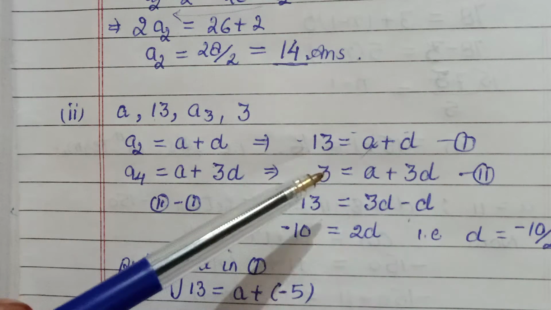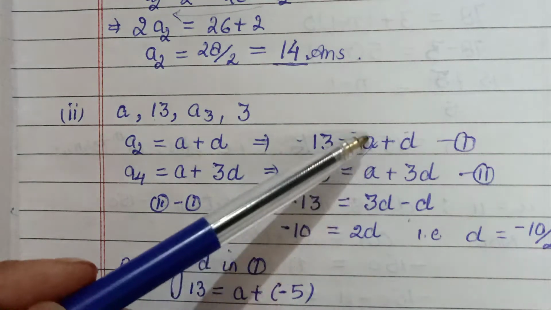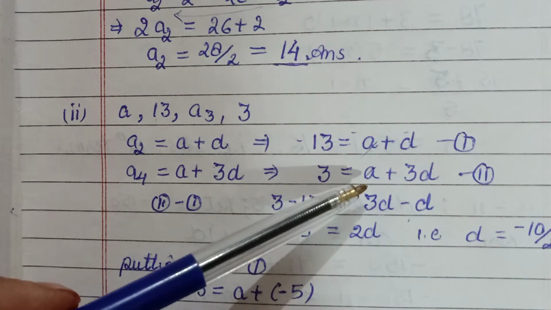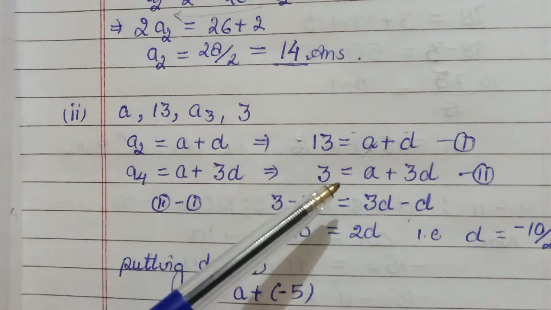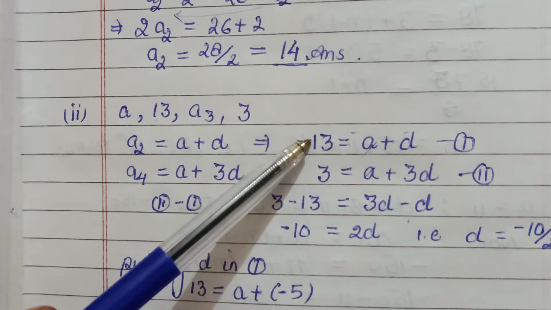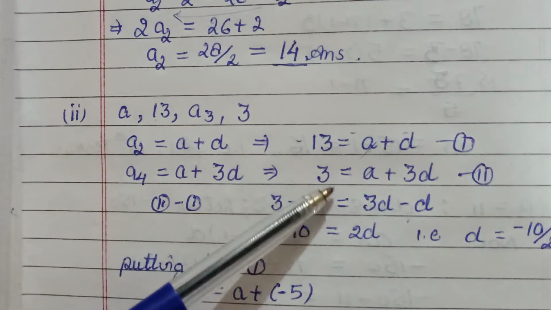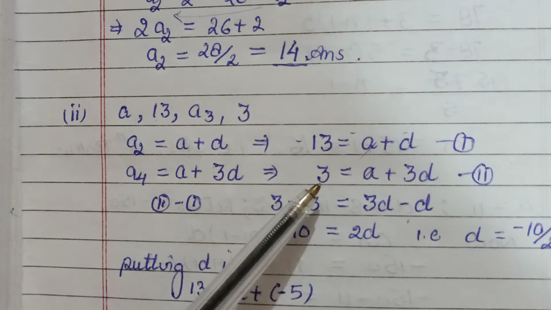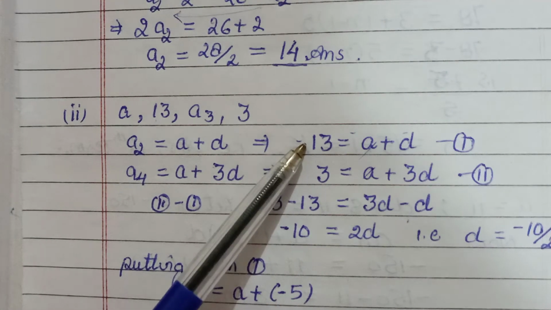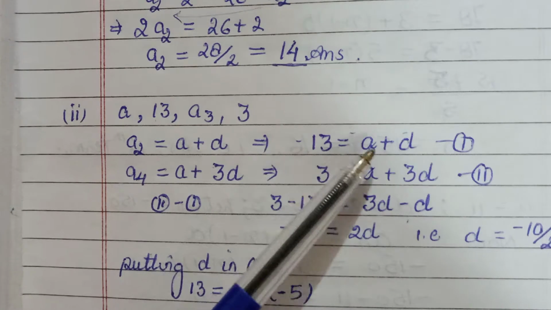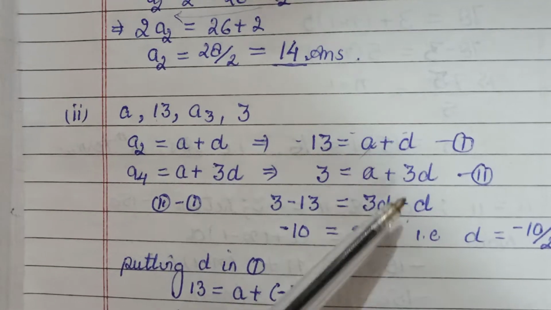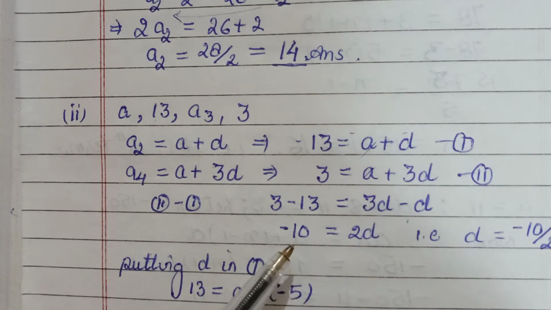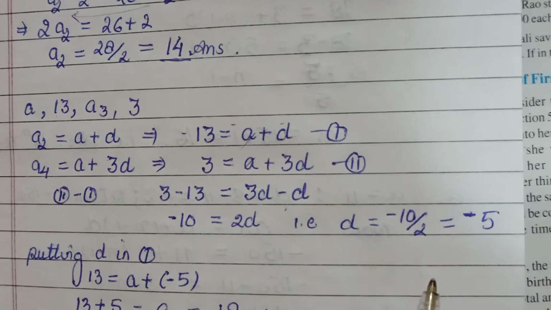We are doing here by elimination because A and A have the same coefficients, so eliminating is easy. So for elimination what I have done is equation 2 minus equation 1. You can do 1 minus 2 also. I have done it as 2 minus 1. So it would be 3 minus 13 on the left hand side. Here A minus A will get cancelled and 3D minus D. So that becomes minus 10 is equal to 2D, which gives you D as minus 10 upon 2, that is minus 5.